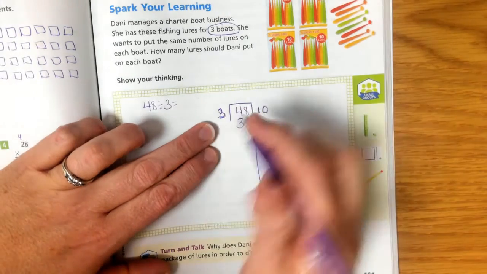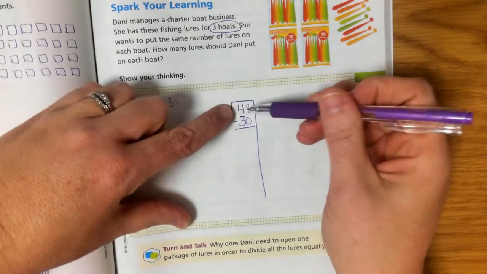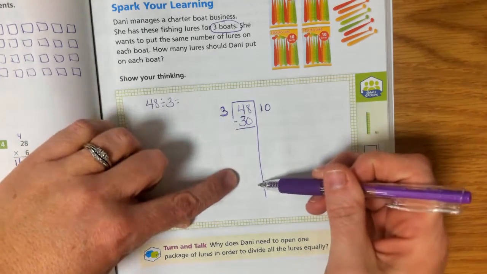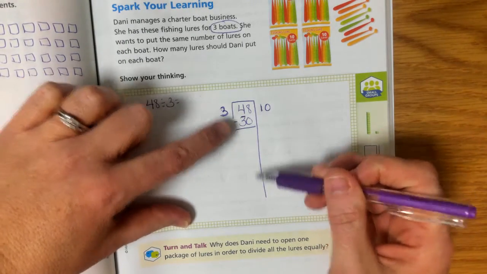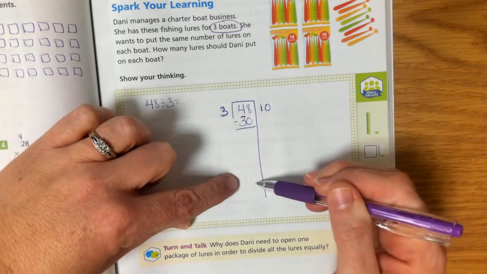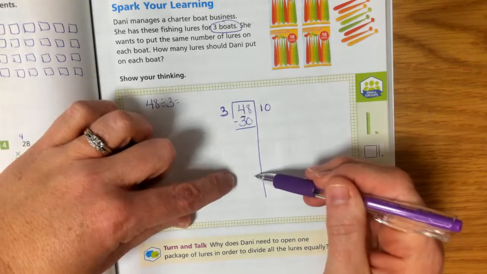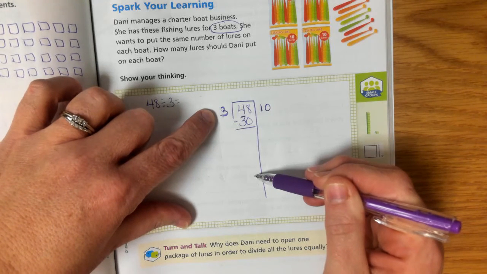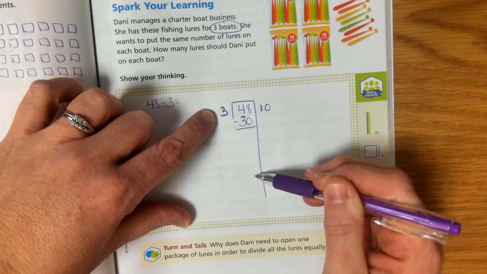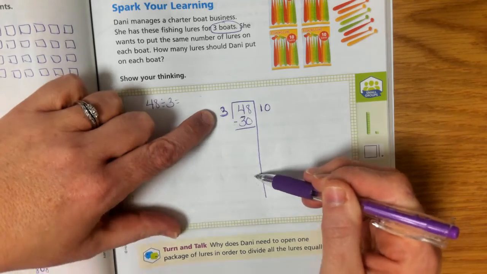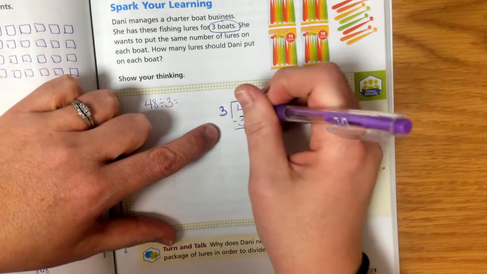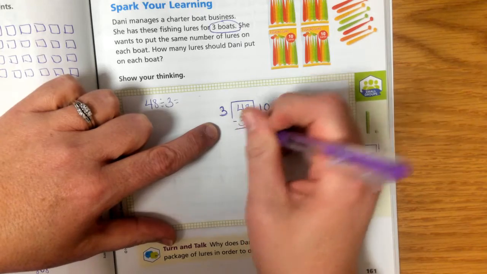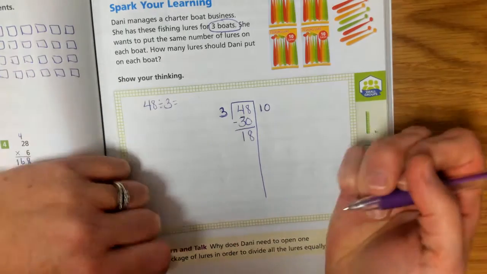So inside, now I'm going to subtract because I'm trying to bring my 48 down to be a number less than 3. So when I subtract, the last number I get to needs to be a 2, a 1, or a 0. If it's a 2 or 1, it's going to be my remainder. But if it's 0, there will be no remainder. Okay? So now I subtract. 8 minus 0 is 8. 4 minus 3 is 1.